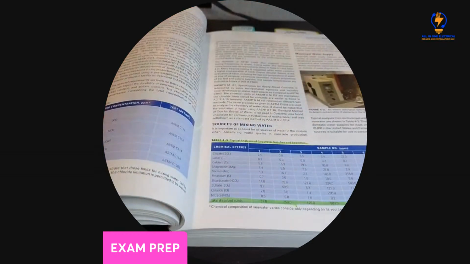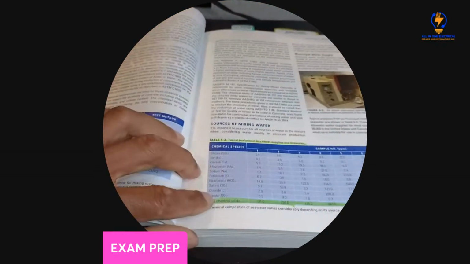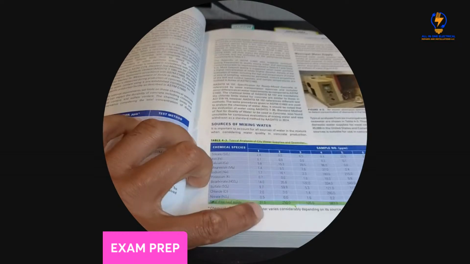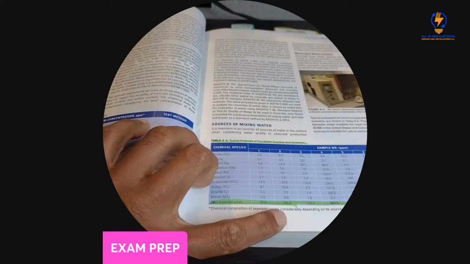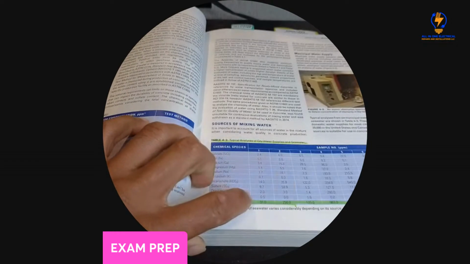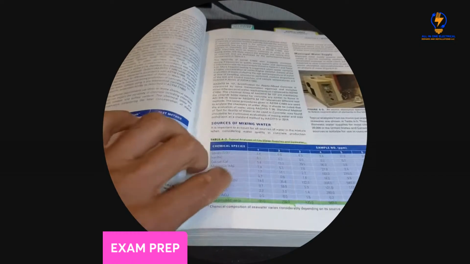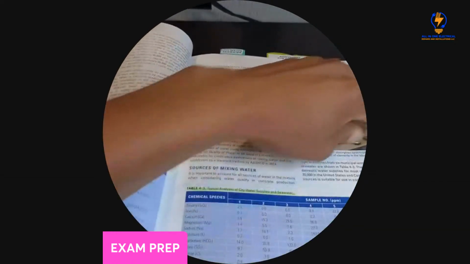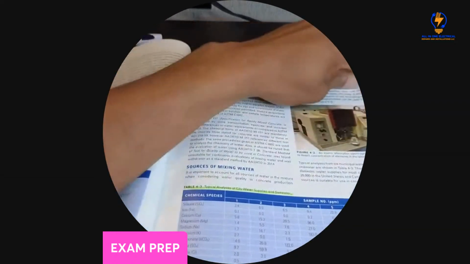Here we go. For some reason, I highlight the bottom of it, the total dissolved solids. So if you want to go ahead and highlight that, it's the first table that you're going to have in this book breakdown.